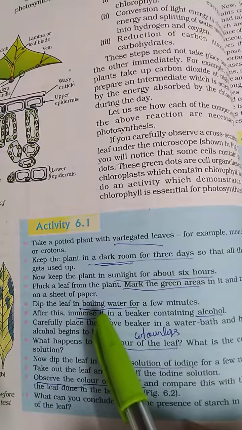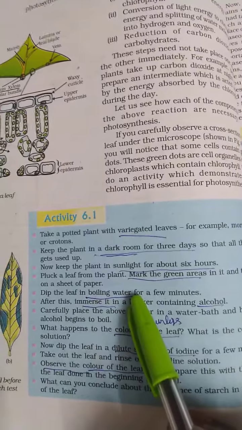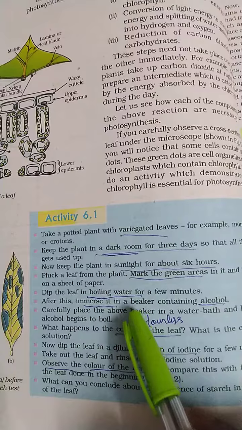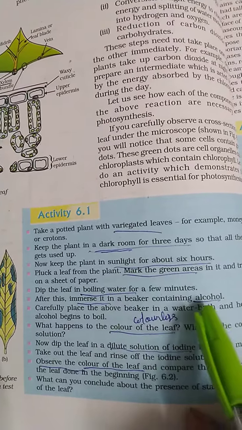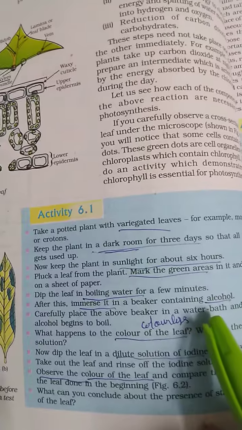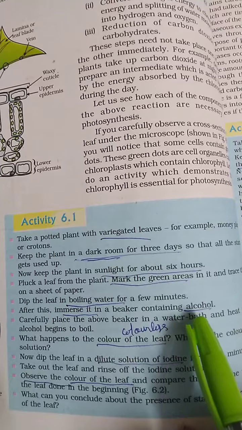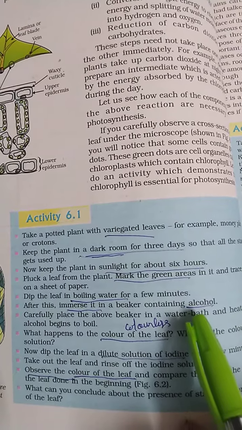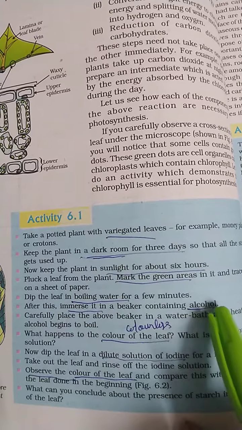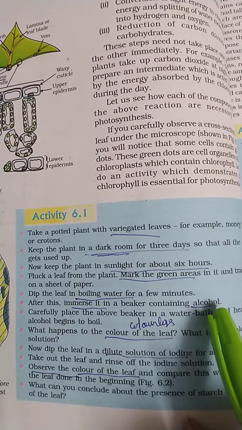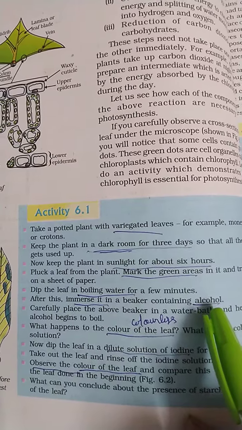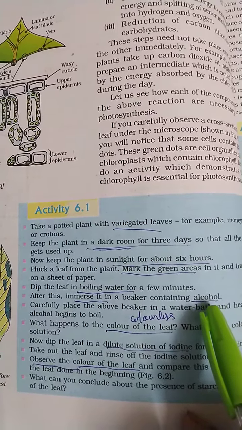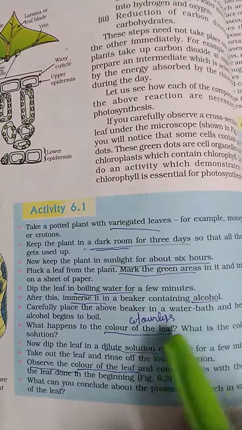After tracing the presence of the green and white spots on drawing paper, you take the leaf and put it in boiling water for a few minutes. After putting it in the boiling water, take out the leaf and keep the leaf in a water bath containing alcohol. Water bath means a container where the water is boiling, and there you keep one small container containing alcohol on the boiling water and put the leaves inside the alcohol, so that the alcohol is getting heated because of the temperature of the water. That is called a water bath.